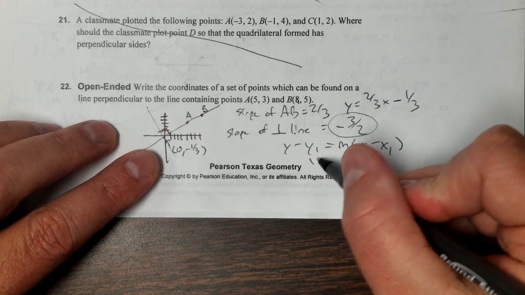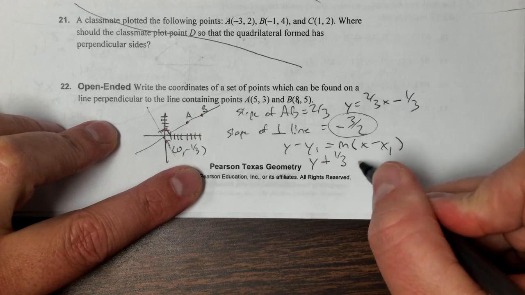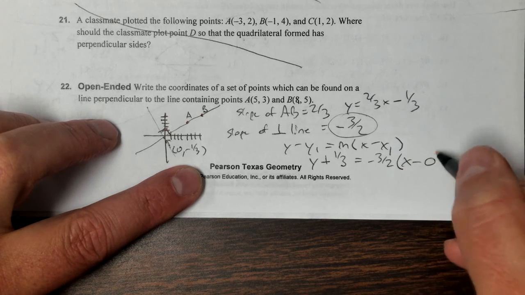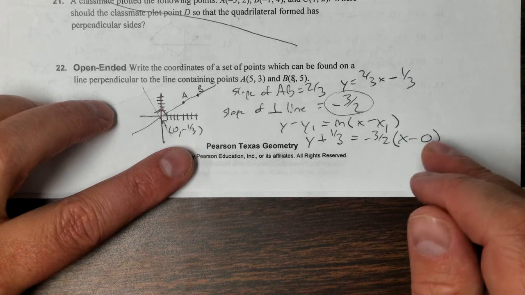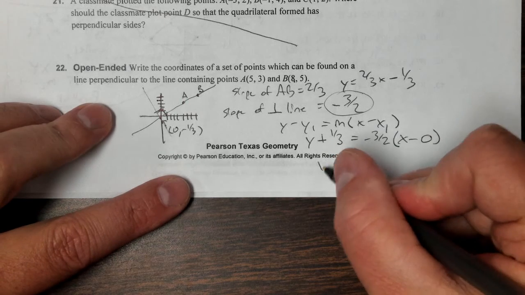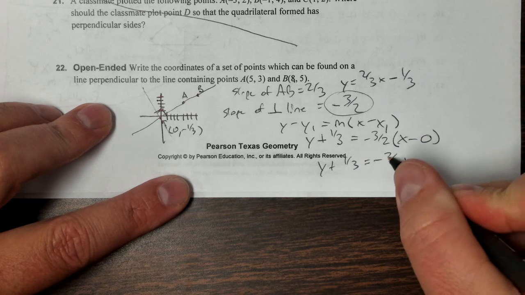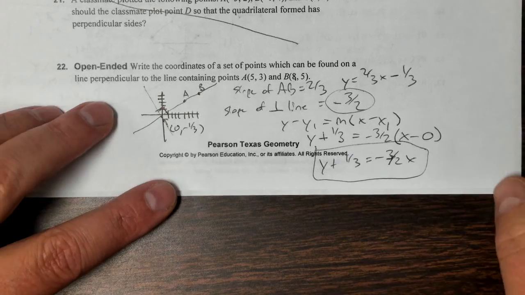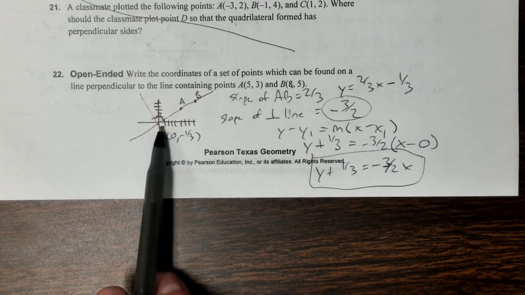So then I get y minus a -1/3, so y plus 1/3 equals -3/2 x minus 0. And I can get rid of that part right there. So y plus 1/3 equals -3/2 x. And that'll be my answer. So that's one possible one that's perpendicular.